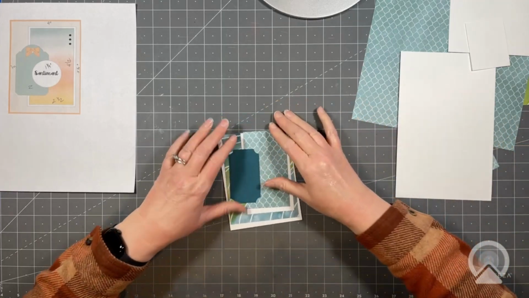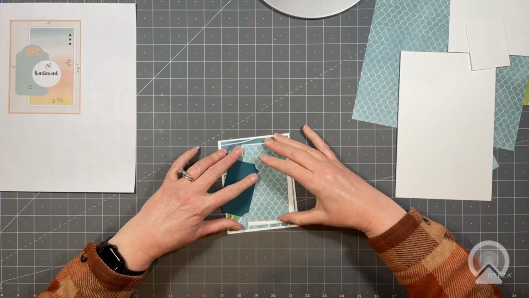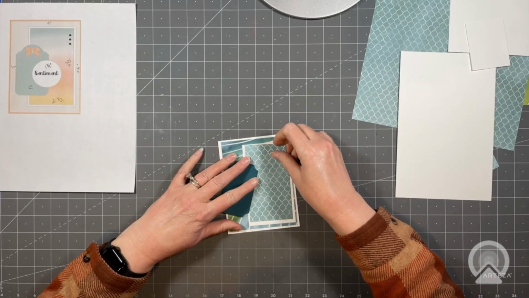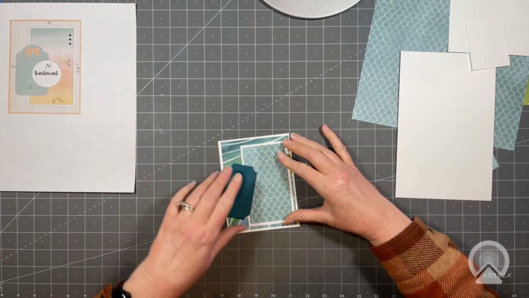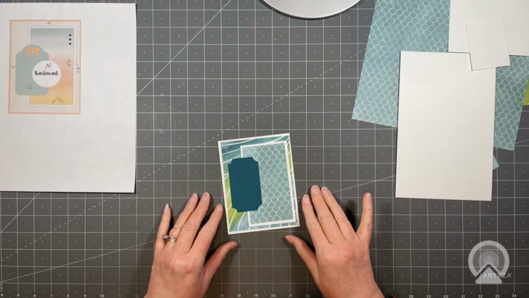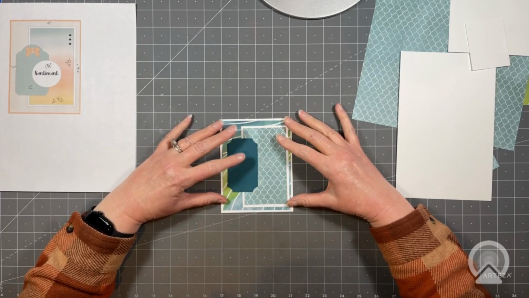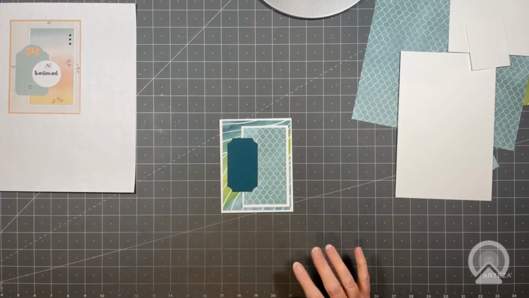Okay, so we've got it set up, and I don't tend to use white card bases, but I really think the paper needs some grounding. It's busy. It's very busy. So then I am going to do a sentiment.